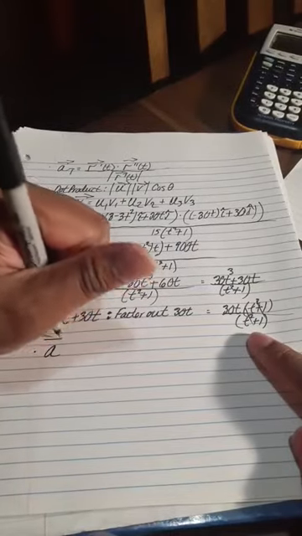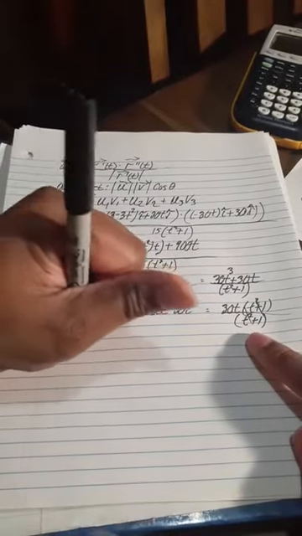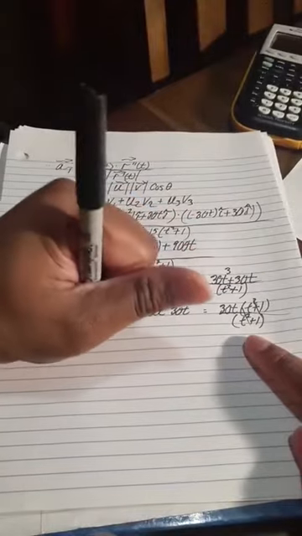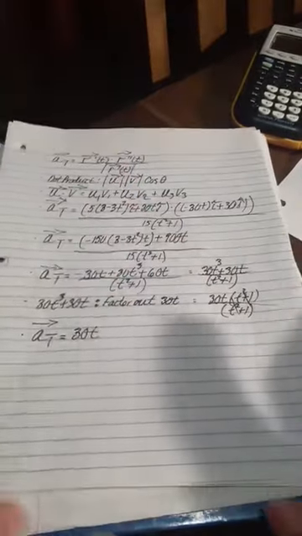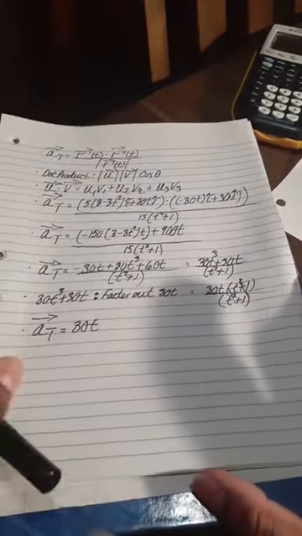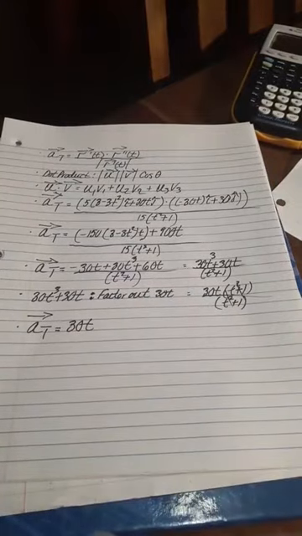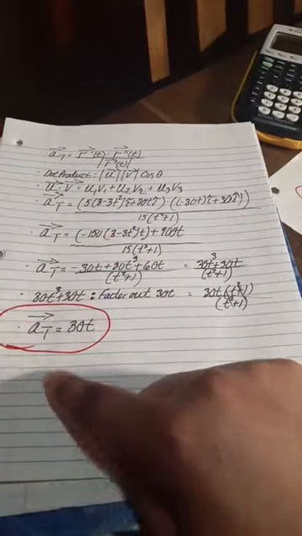So therefore, we can say that the tangential component of the acceleration vector is just 30t. So that's the answer for that one.